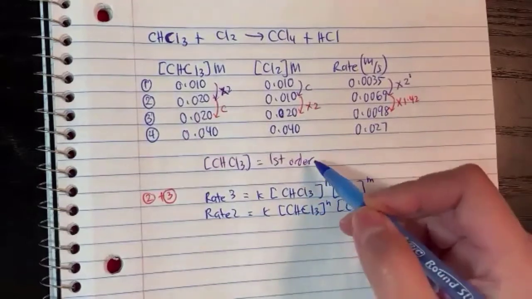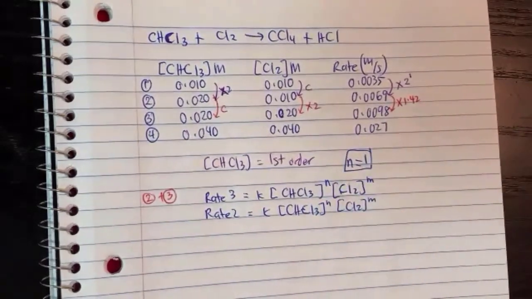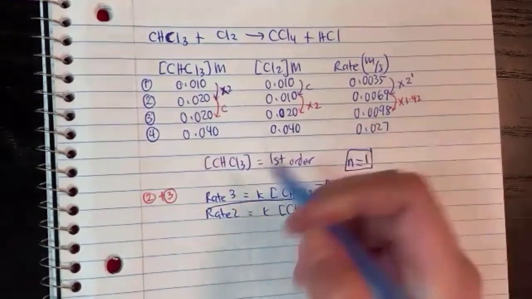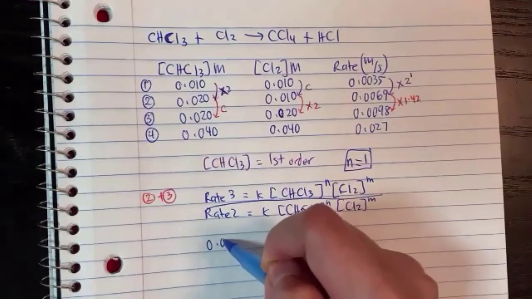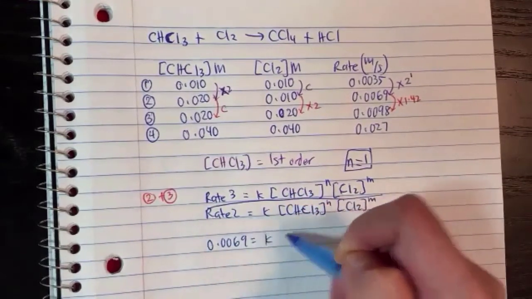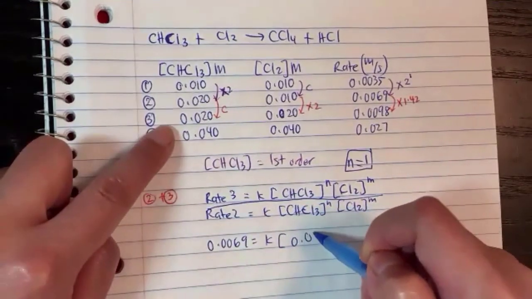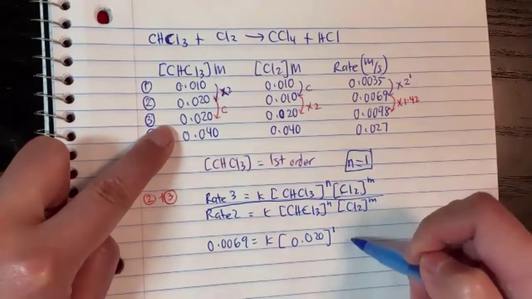So we already know from the top here that n equals 1. We already know that, okay? And then I want to divide rates 2 and 3, so go ahead and write the rates out. So this is 0.0069 equals k, 0.020. And I already know that's 1. I'm going to go ahead and fill in 1.